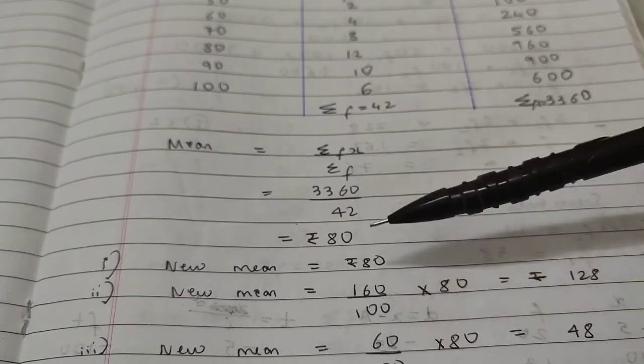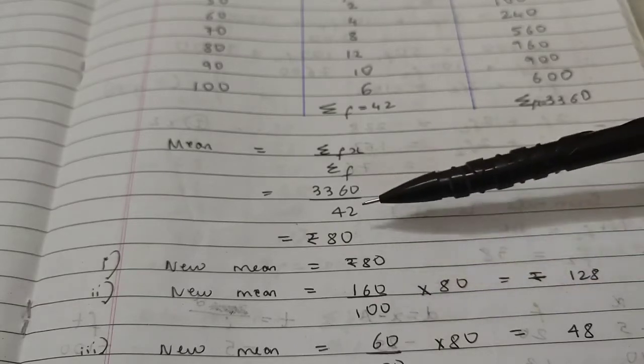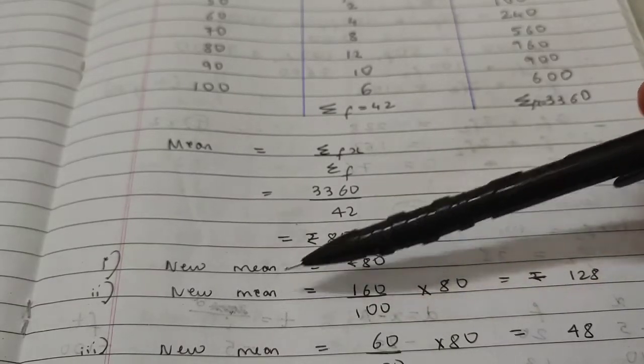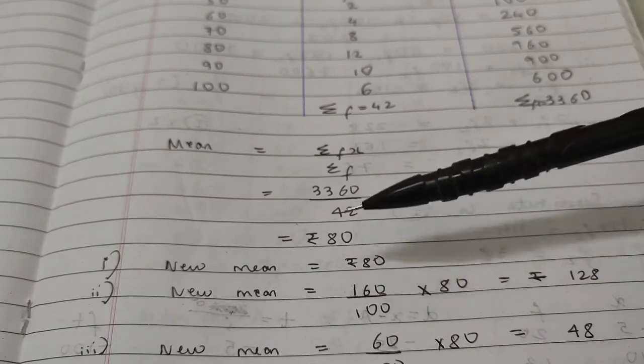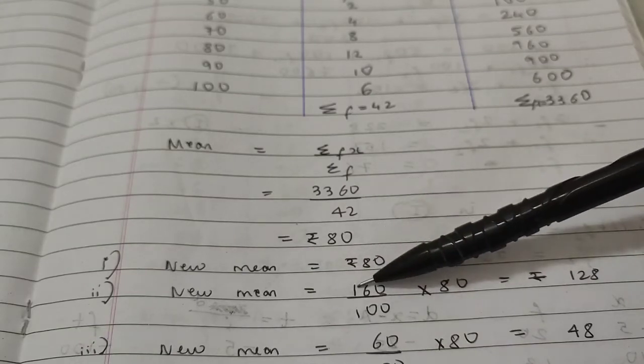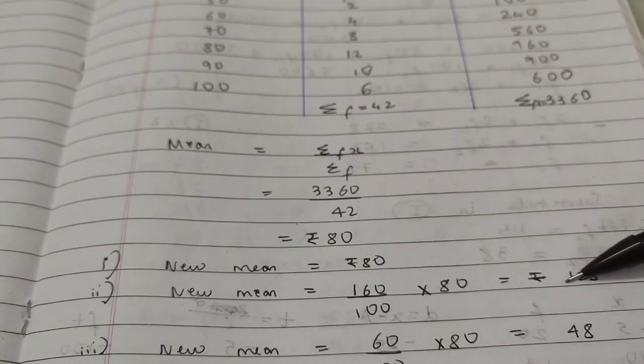I solve it like this. If they say 60% increased, that means the new mean is 160% of the original mean. So I do it in a shortcut method like this. You can solve it the way you are comfortable with.